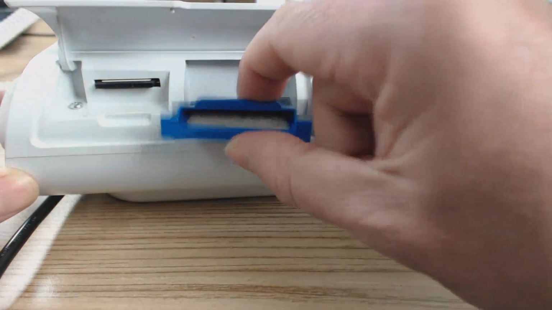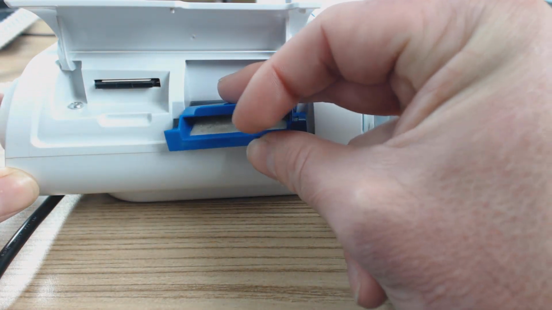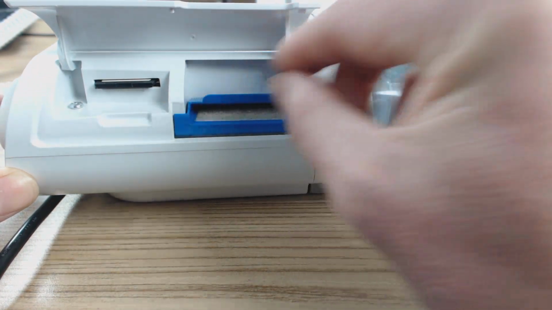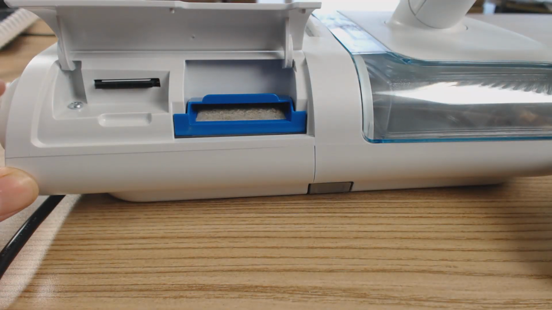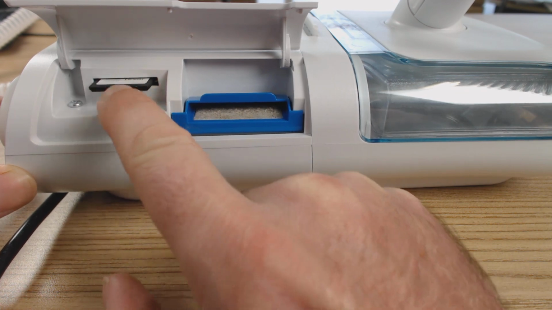I recommend you get those ultra fine ones as well. Put them on there. It's going to make sure that no dust gets into your machine or into your lungs. You know, it's going to be ultra purified air, which is what you want. You also get your SD card here as well, so you can push that in and take that out.